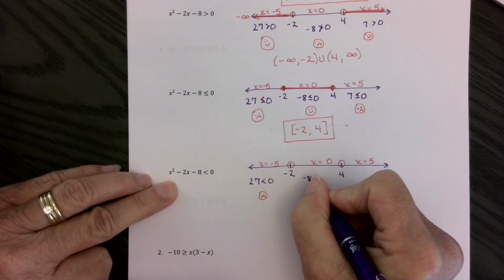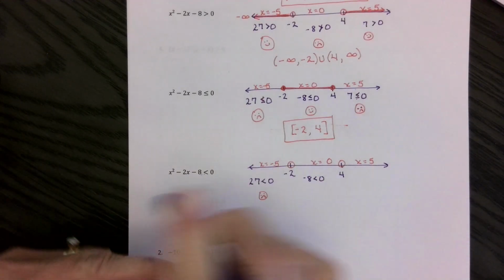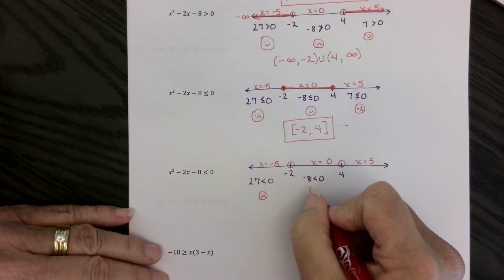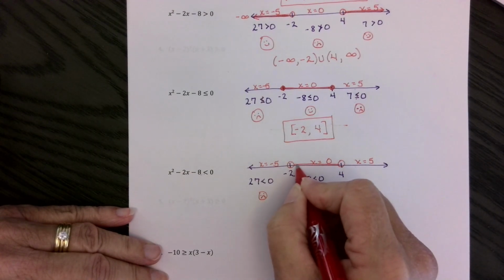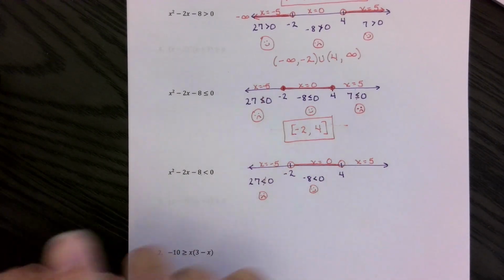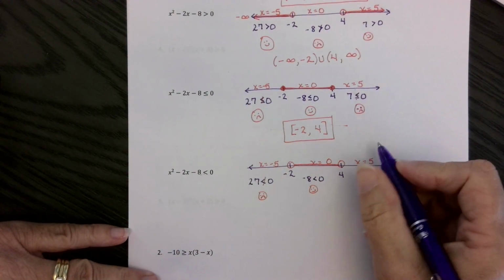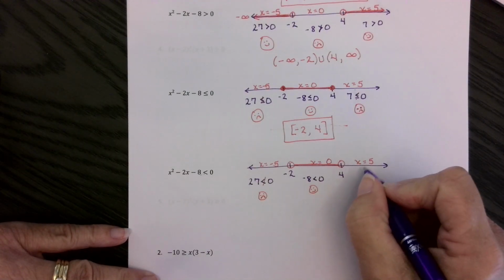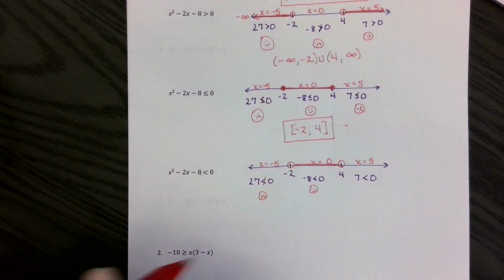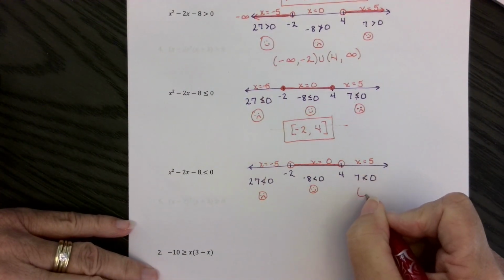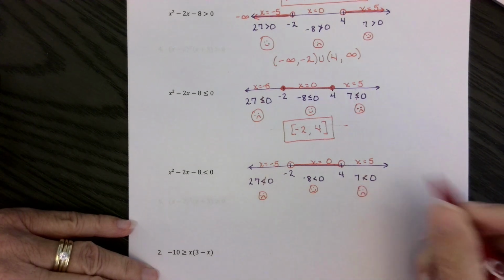Is -8 less than 0? Yes. So that one is a smiley face, and that's where this goes. And then over here, if I plug in 5, I'm going to get 7. Is 7 less than 0? No, it's not. So again, frowny face.